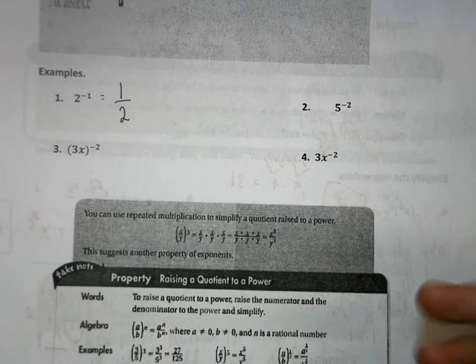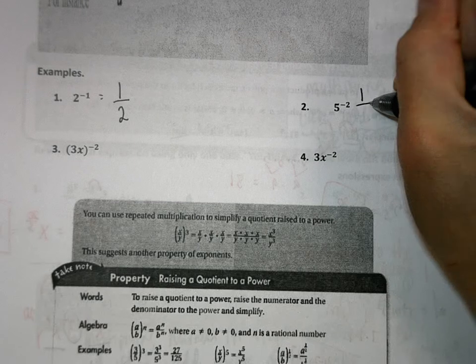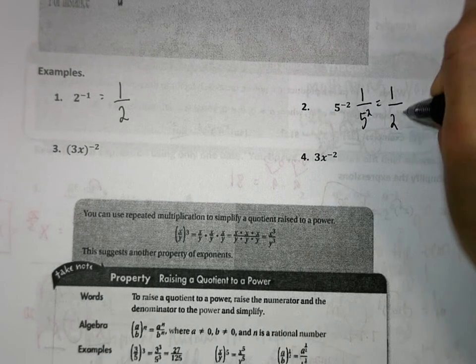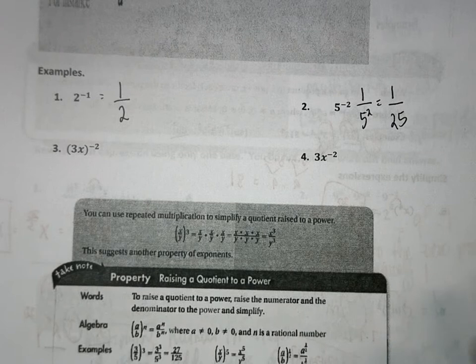Okay, so on example 2, how would I end up writing 5 to the negative second power? Good, I'm going to make this in 2 steps, 1 over 5 to the second, which is really 1 over 25, because 5 to the second power is 5 times 5, 25.